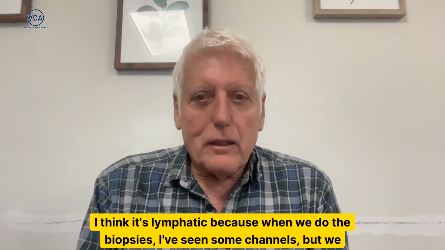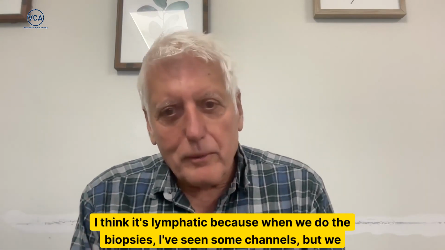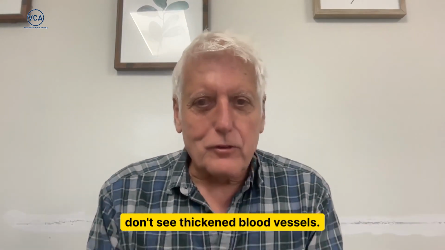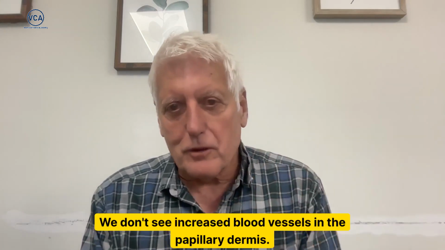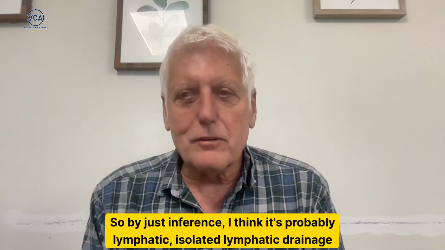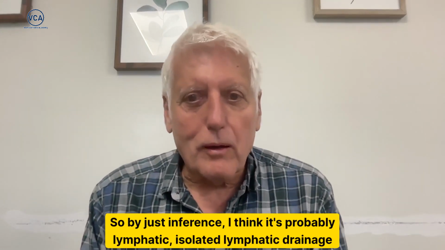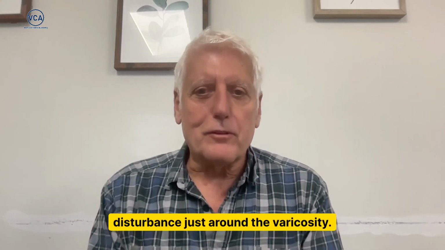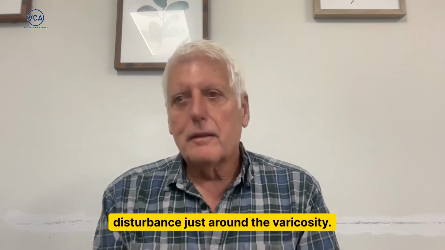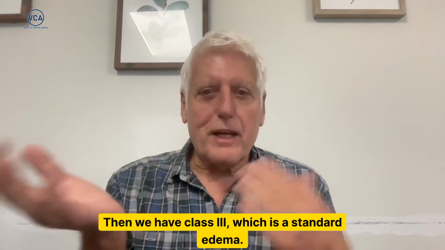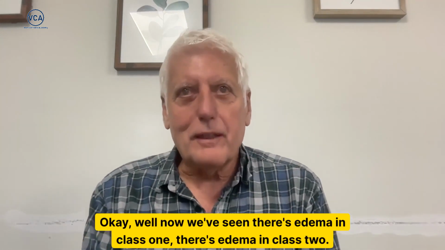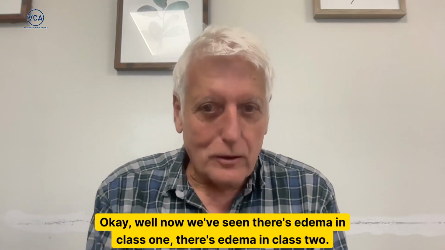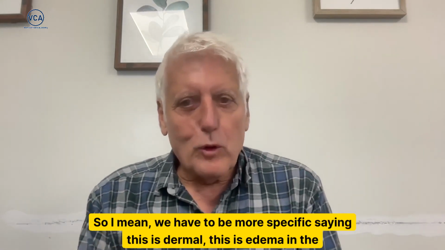I think it's lymphatic because when we do the biopsies, I've seen some channels, but we don't see thickened blood vessels. We don't see increased blood vessels in the papillary dermis. So by inference, I think it's probably an isolated lymphatic drainage disturbance just around the varicosity. Then we have class 3, which is a standard edema. Well, now we've seen there's edema in class 1, there's edema in class 2. So we have to be more specific.